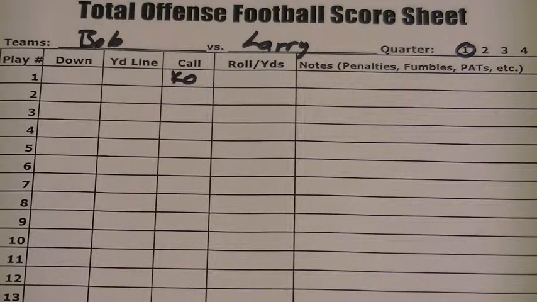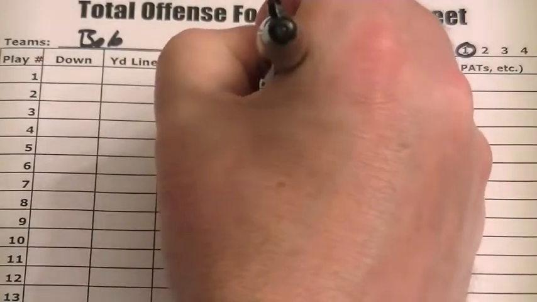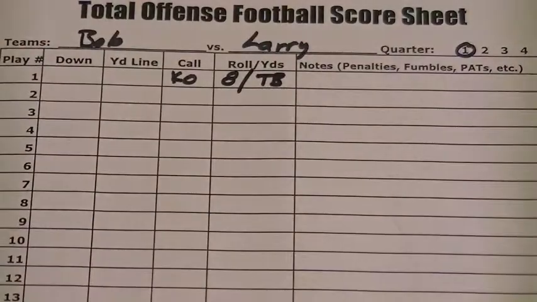For example, if the person kicking off rolls an 8, it would be a touchback. So you would simply put 8, and then the result of the play is a touchback or TB. So in that case, there is no return, and that's all you would have to do.